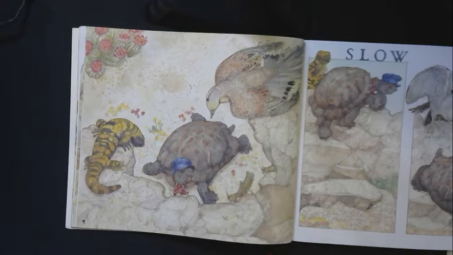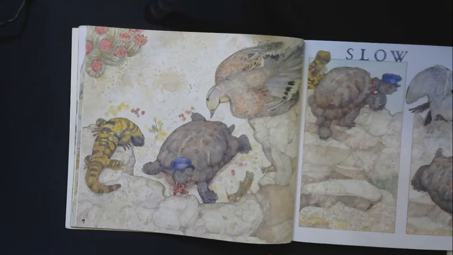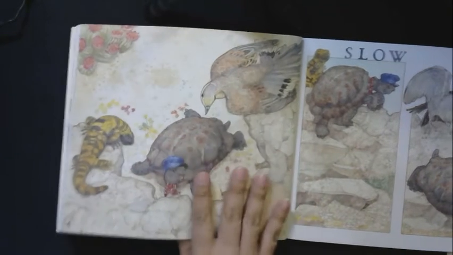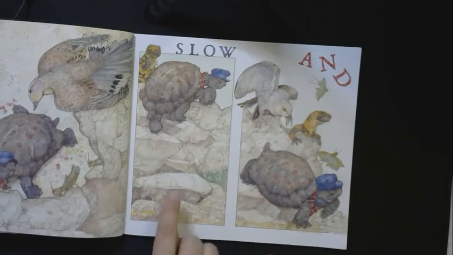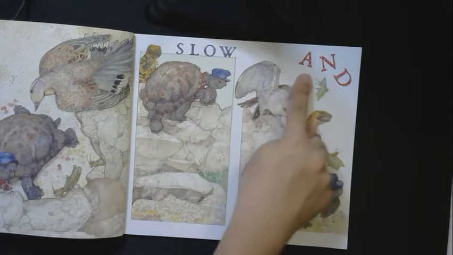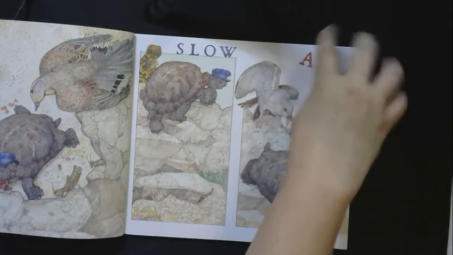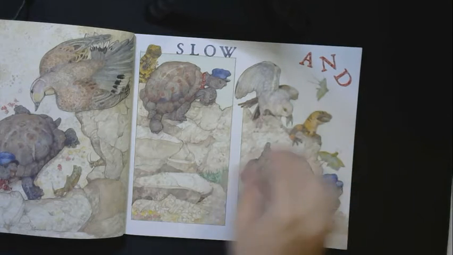Tortoise made it here. Looking. Not much action going on here, is it? Climbing up rocks, and it says now slow, and it's coming down. Everyone is just kind of watching, like, okay, come on, tortoise. I wonder what the hare's doing.